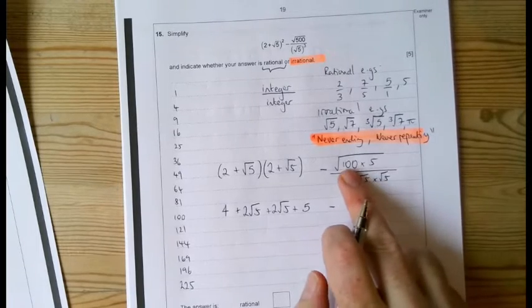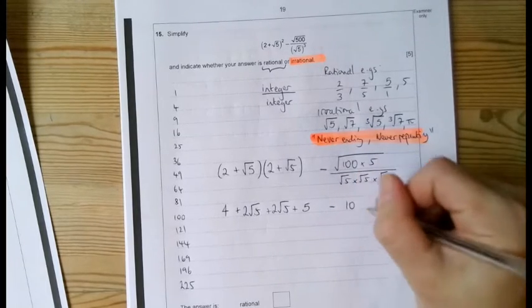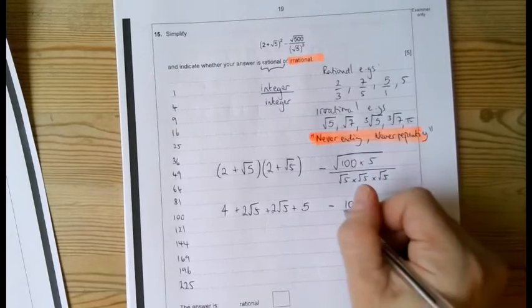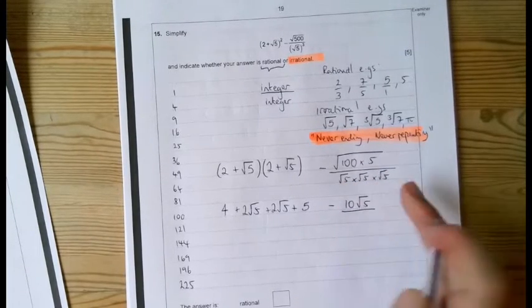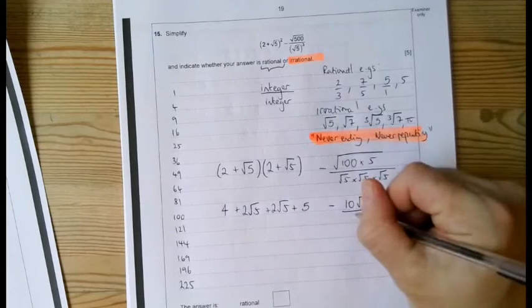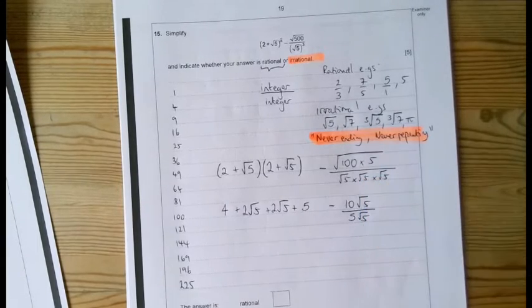Take away, what's the square root of 100? 10, times by root 5 would be 10 root 5, over root 5 times root 5, root 25 or just 5, and then times that by 5. So we get 5 root 5 there.